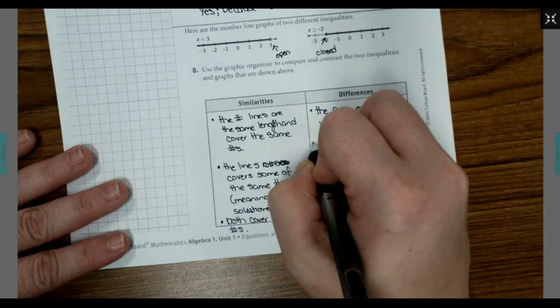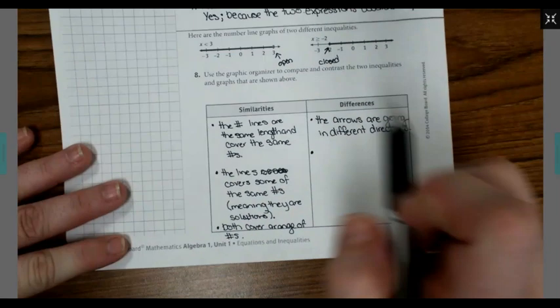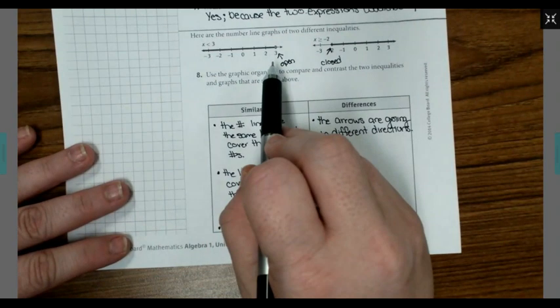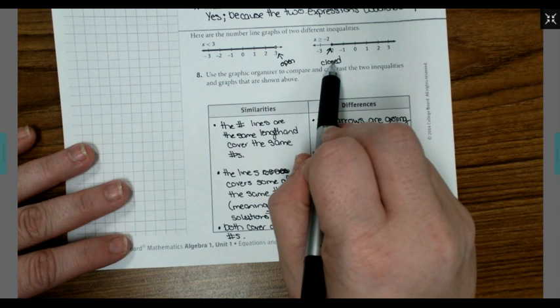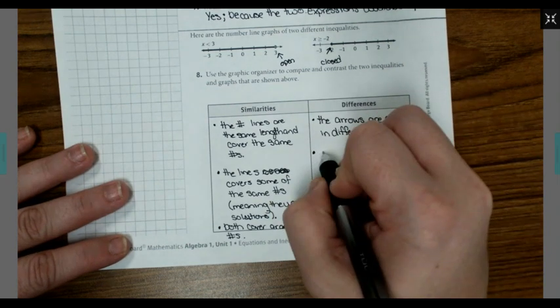So we got them going in different directions. Another good point was the one I said earlier. This one was open, whereas this one was closed.